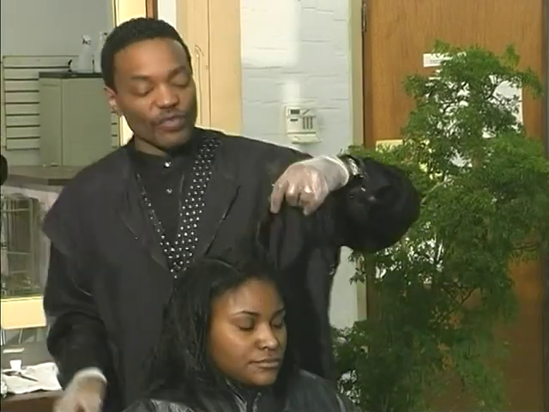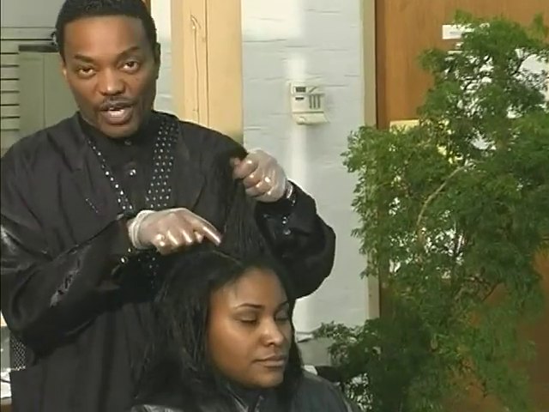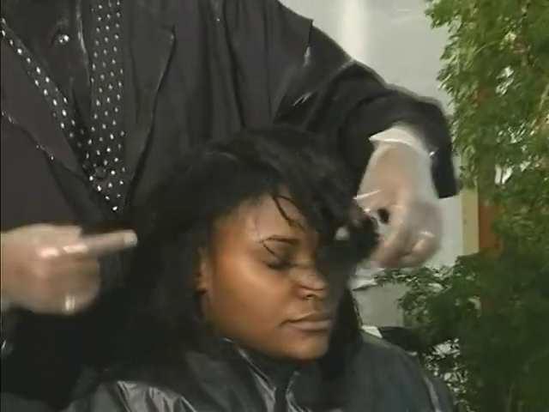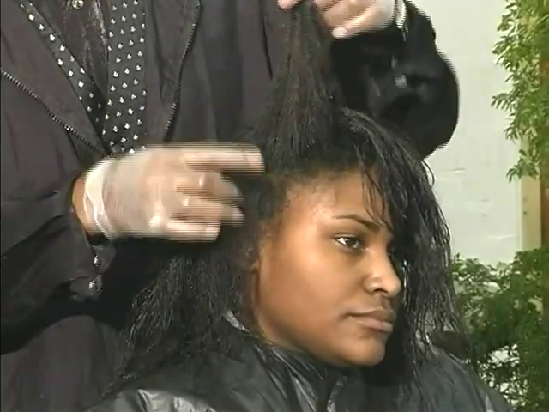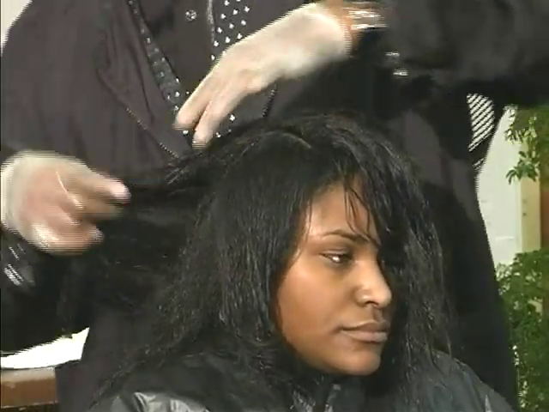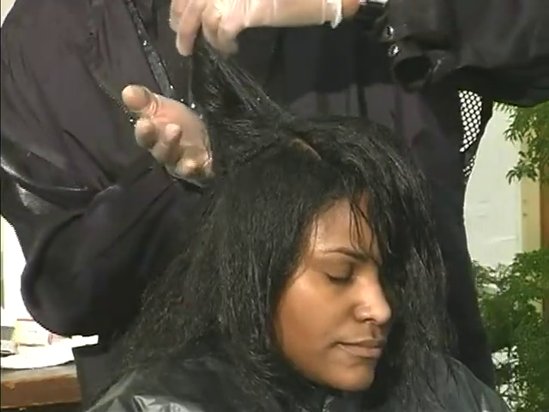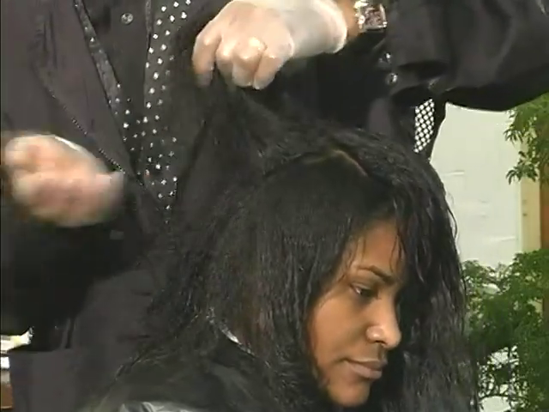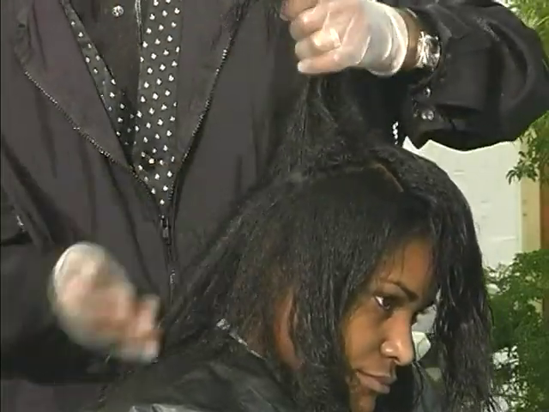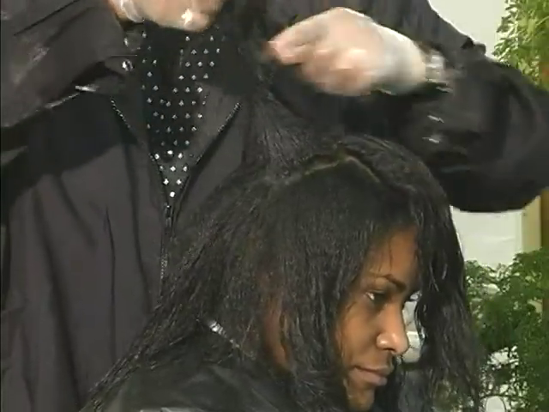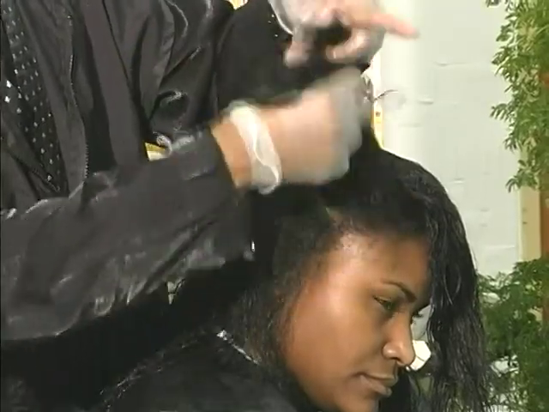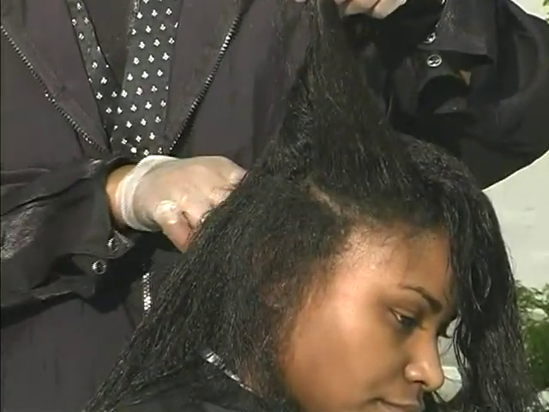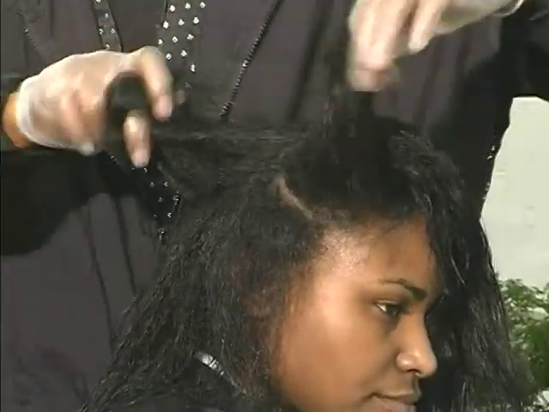The technique: we've got a section in the top, that's 1. We got a section on the side above the crest area, that's 2. We got a section in the back, again above the crest area, that's section number 3. You see the line comes right around the crest area, just like this right here. There's your third section.